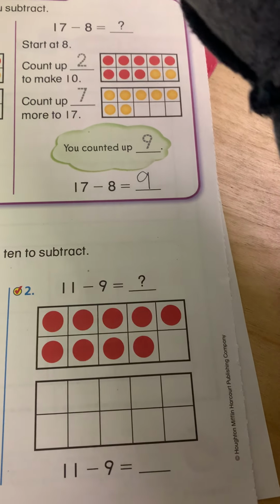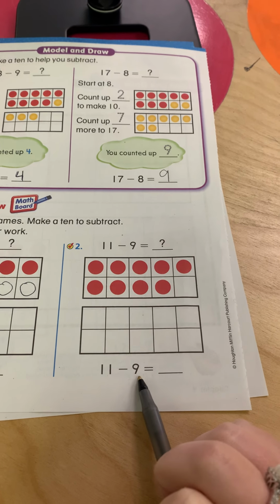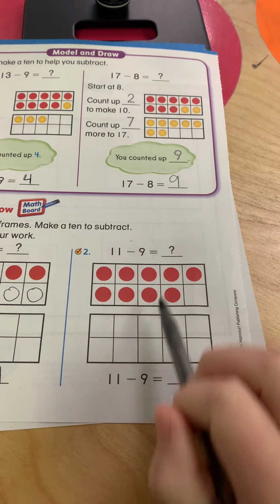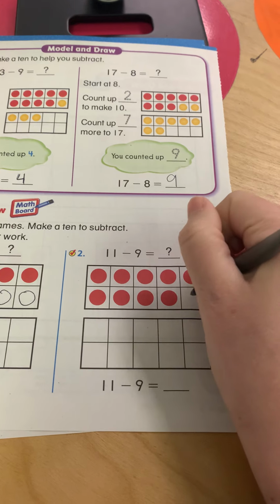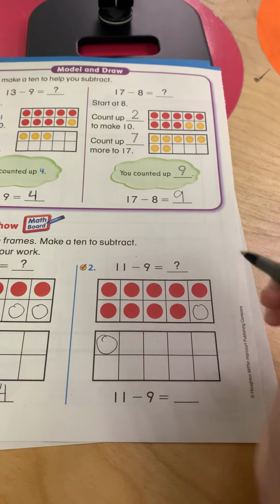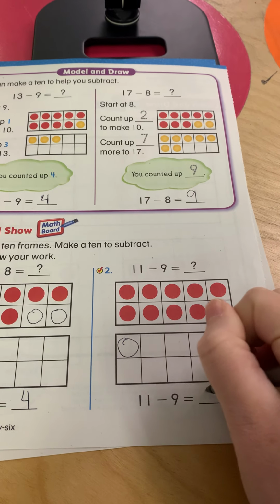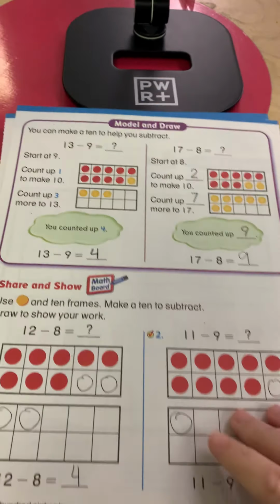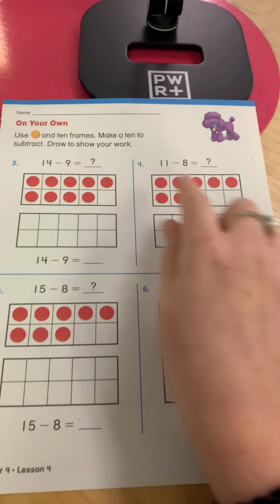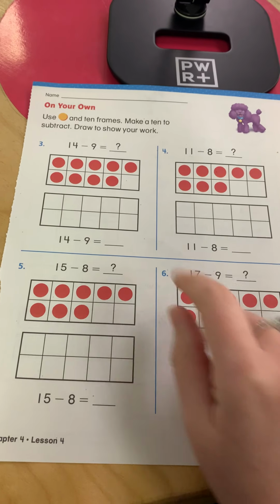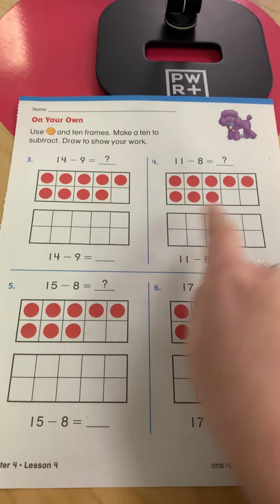So on this one, I'm going to draw it. So we have 11 minus 9. You put your smallest number in the 10 frame, which is 9. And then we're counting up to 11. 9, 10, 11. So I had to add 2 more. I counted up 2. So I know 11 minus 9 is 2. You will do this page in Seesaw on your own. Make sure that you are filling in these 10 frames, okay? Don't submit it and just have answers in the blank, because if you do that, it's not finished. I want the 10 frames filled in too.